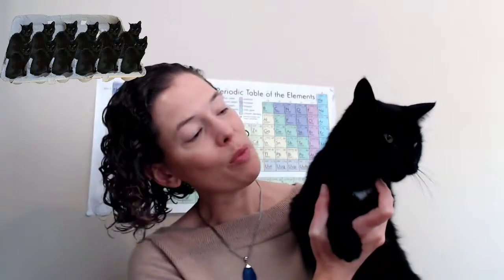Now, what if I didn't ask for guinea pigs? Let's stick with the cute animals. What if I asked for a dozen kitty cats? Well, a kitty cat, while just as cute as a guinea pig, definitely weighs more than a guinea pig. So a cat weighs about 3,200 grams. So if you were to bring me a dozen or 12 cats, you would bring me 38,400 grams of cat.